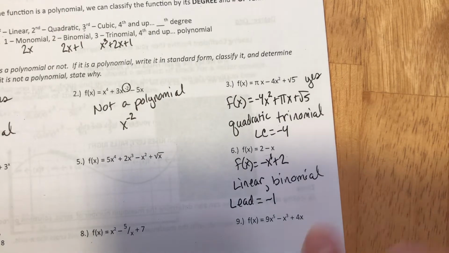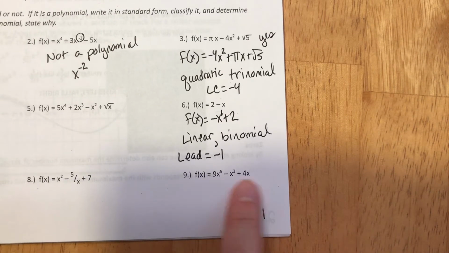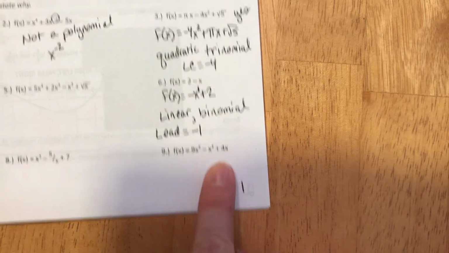Notice this one, the degree is 5. It's already in standard form. Yes, this is a polynomial, and it's already in standard form. So to save some time, we're going to move on to the next page because we've got a lot to talk about with graphing.